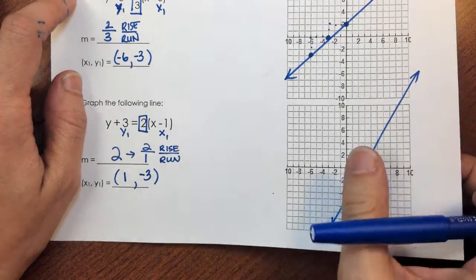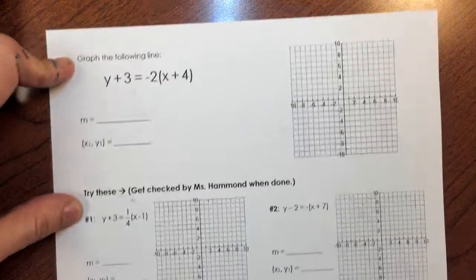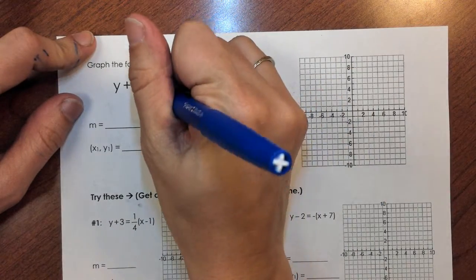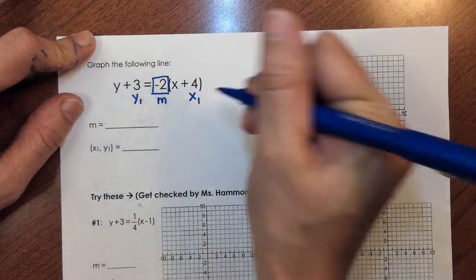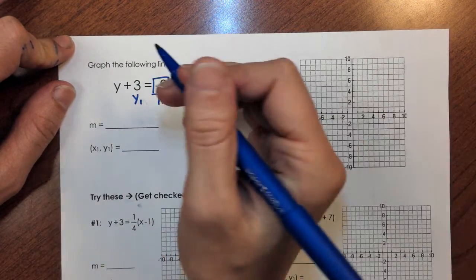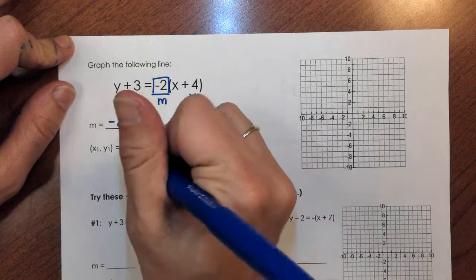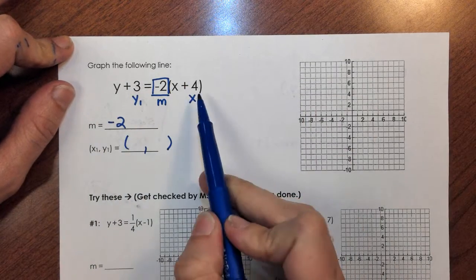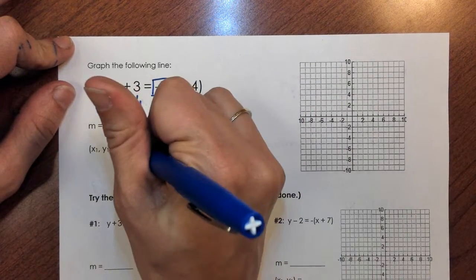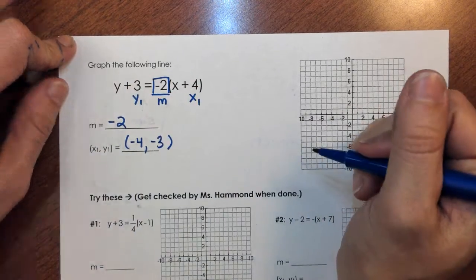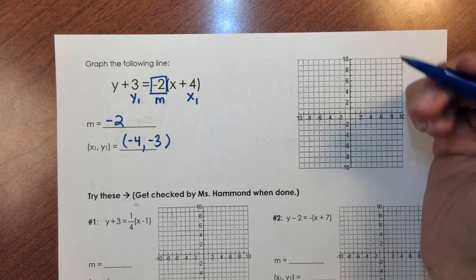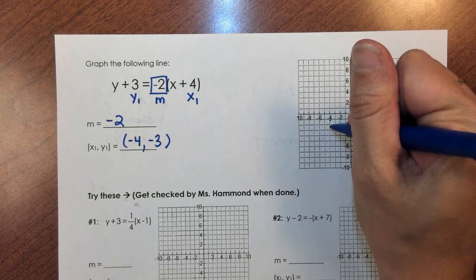All right, one more example. So here we can see that this is our slope. We've got our y1 right here and our x1 right here. So our slope is -2. Our point, if this is a +4, this is going to be a -4. If this is a +3, this is going to be a -3. So here we're going to start at -4, -3.